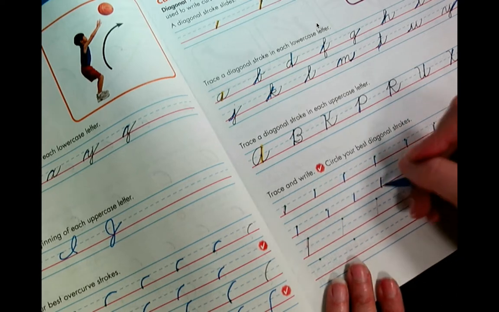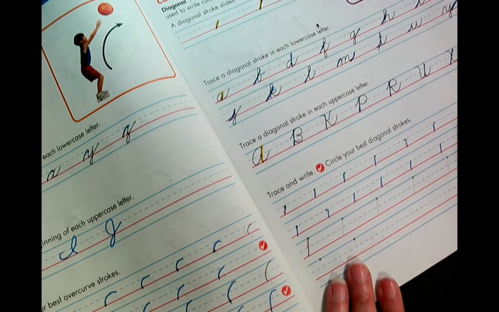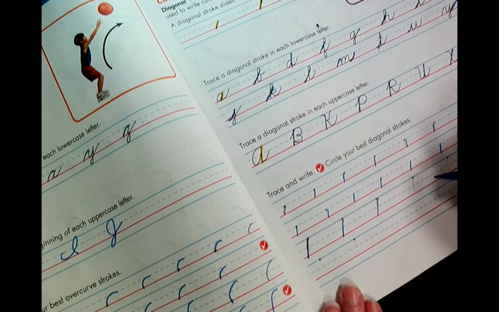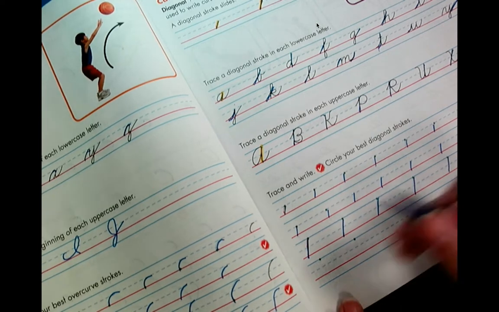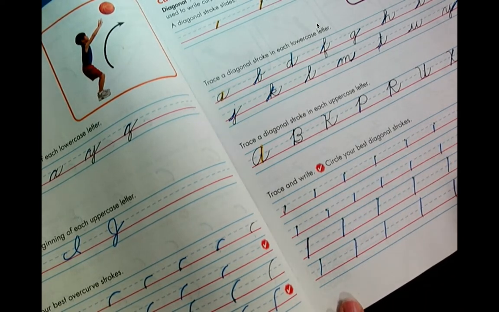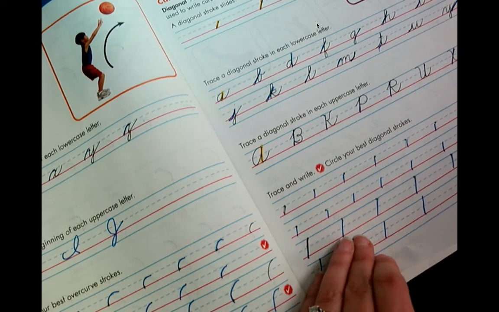Remember, they're slanted. Don't forget that. These are the smaller ones, the bigger ones. Remember, you can pause this video at any time. You do not have to keep up with me. Make sure they are slanted. You see how they're slanted and diagonal? That's what diagonal means, slanted.